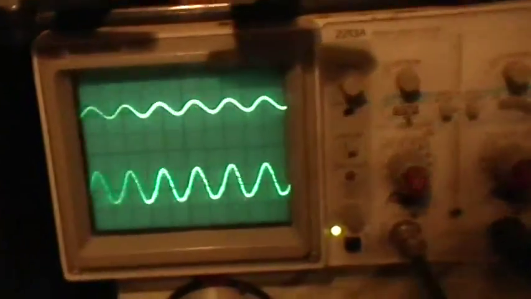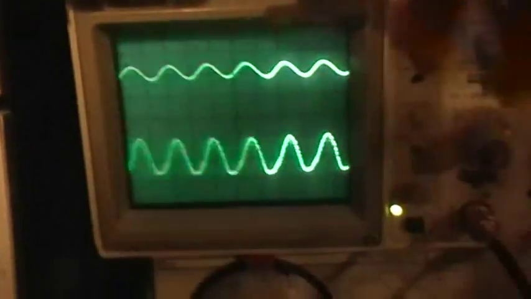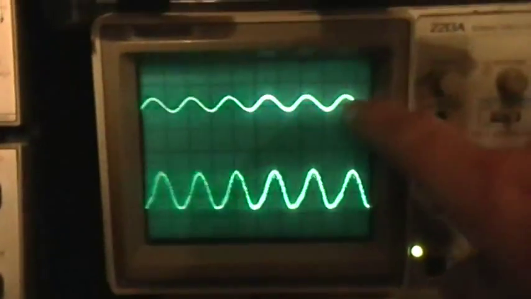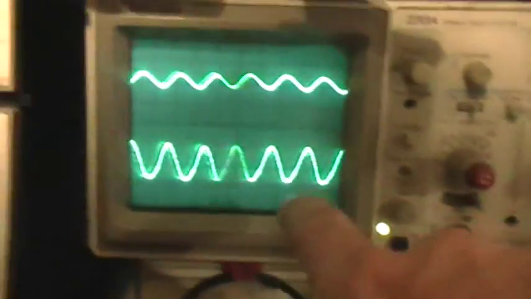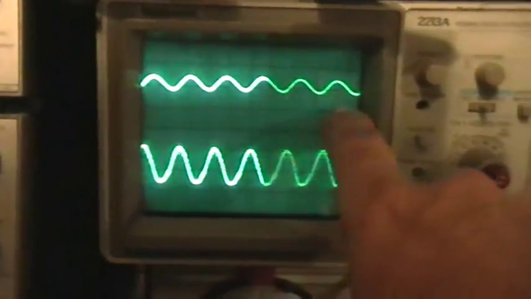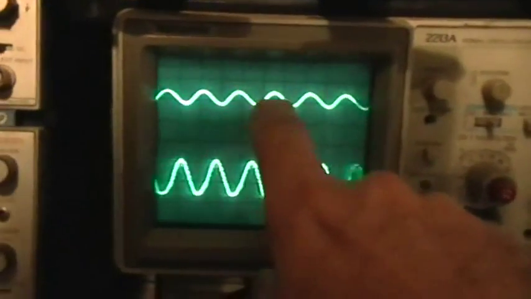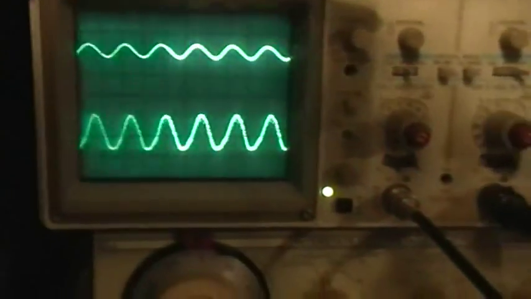Okay, so what we have here, the top trace on the Tektronix oscilloscope, this is a reference signal coming from the function generator, and there it goes out that wire and up into this wire into channel 1 here, and we're triggering this oscilloscope on this fixed signal coming from the function generator.